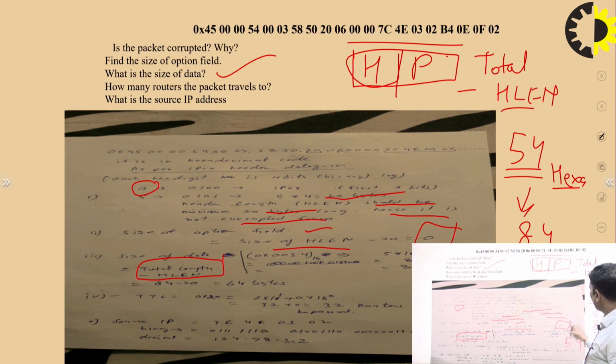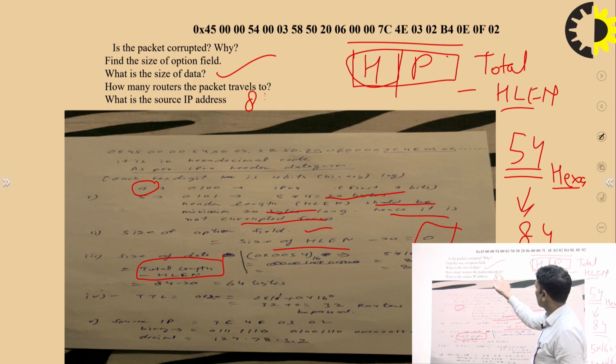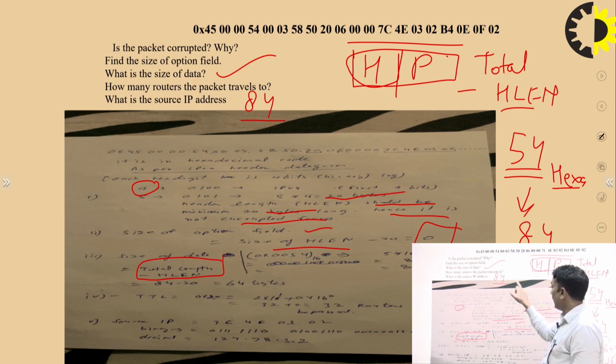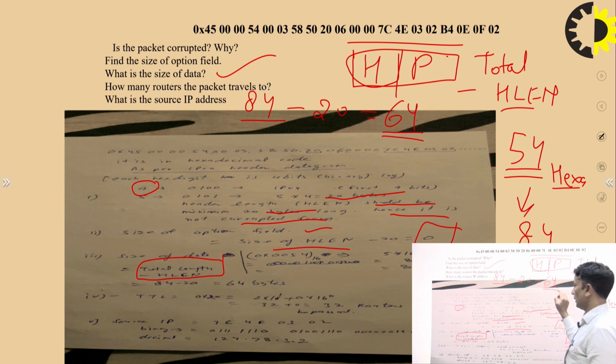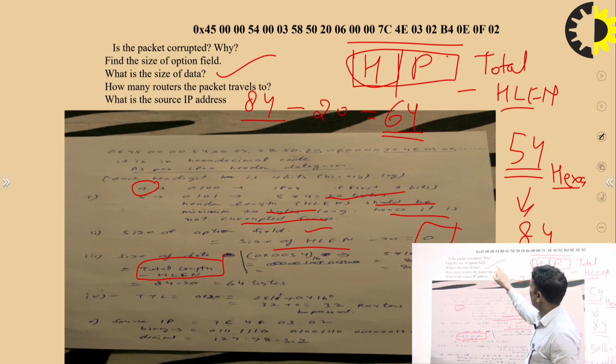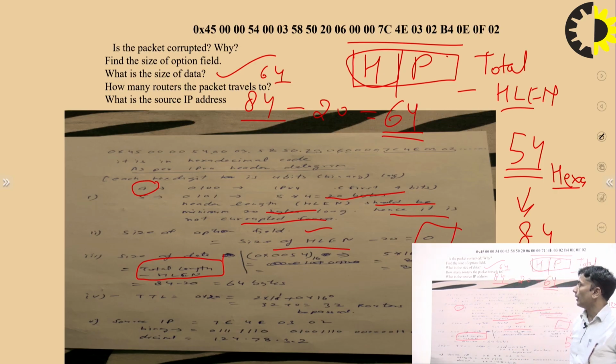So the total data size, 84, minus the header length. Header length is 20 bytes. Okay, so how much? 64 bytes is the actual size of the payload. 64 is the actual size of the payload. So what is the size of data? 64 bytes.